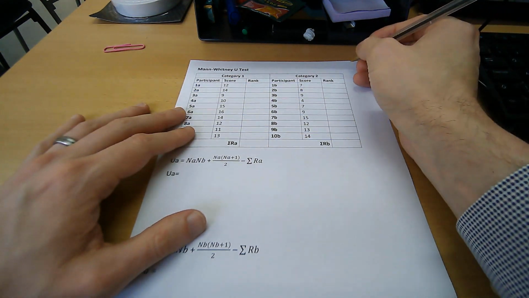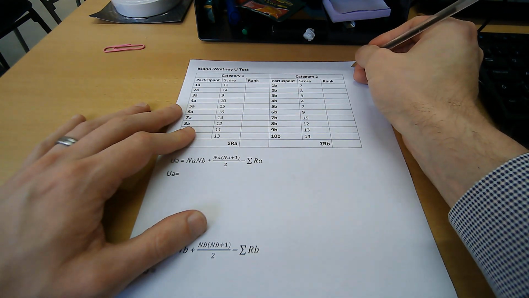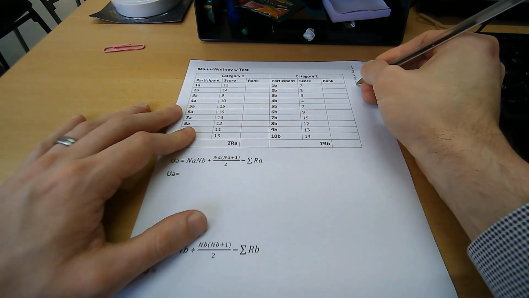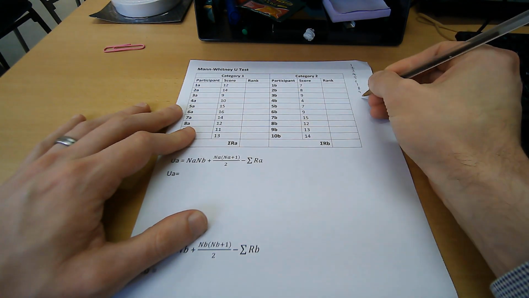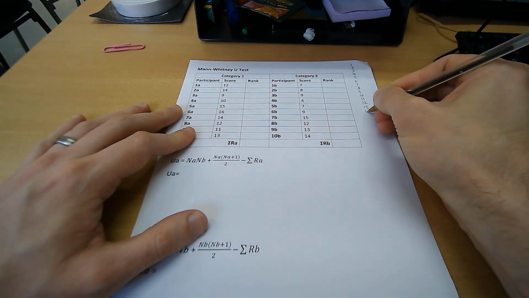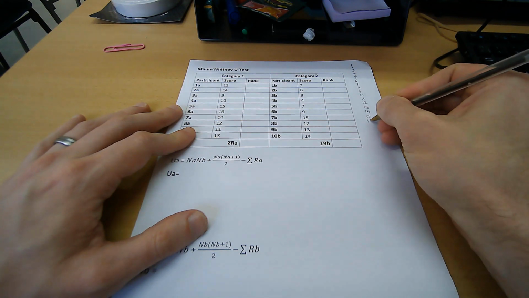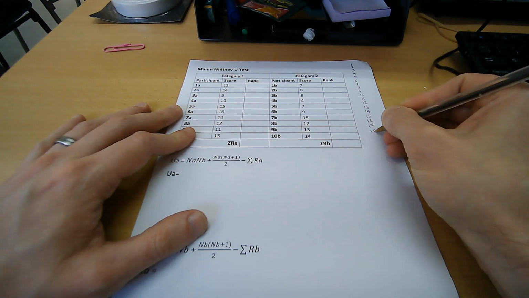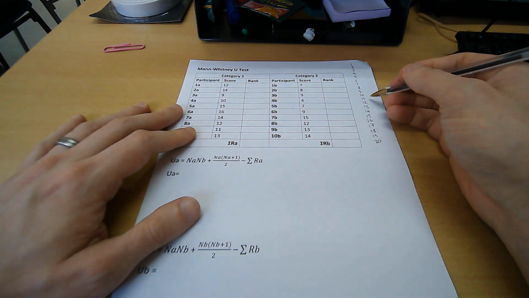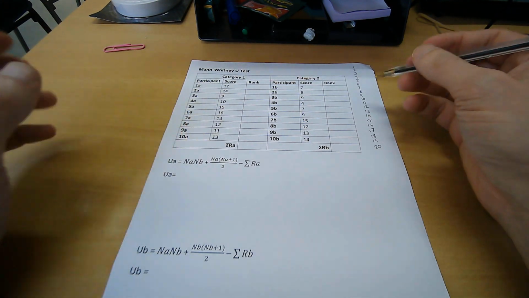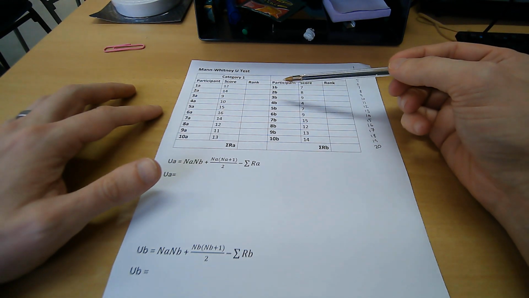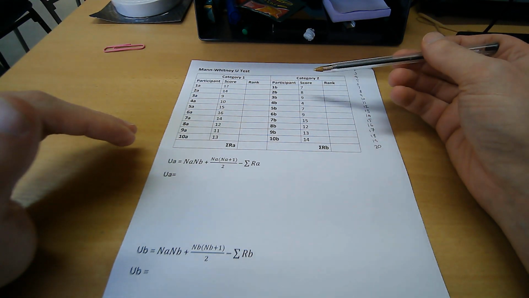Now, one thing I find really useful to do as we keep track of the ranks is to write them all down the side like this. It does take a little minute, but definitely while you're learning how to do this, it really helps to keep you right and make sure that you don't make any mistakes. If you do make a mistake, don't worry, you should be able to spot it by keeping track of those ranks that way. So remember, we're ranking across all of the scores for the Mann-Whitney U test. It doesn't matter what category they're in.